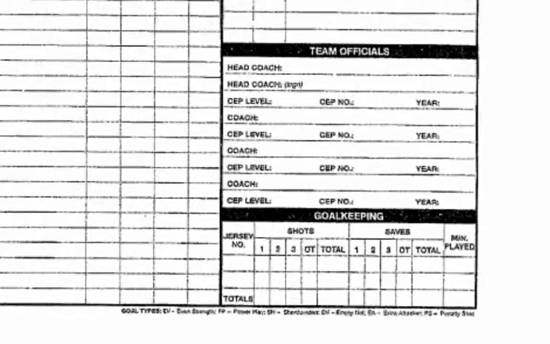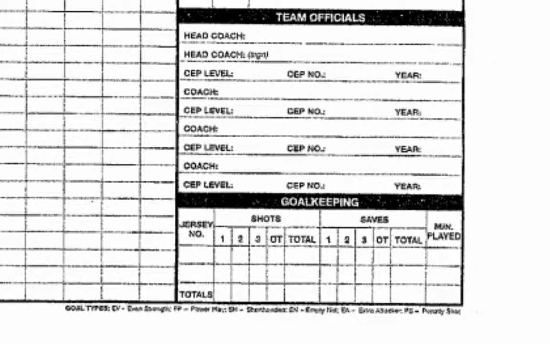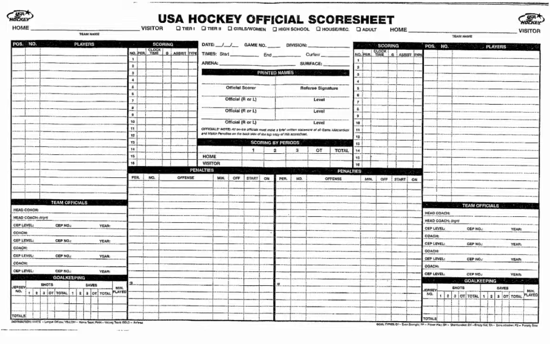The last section of the score sheet is the goalkeeping section. This is something that you can fill in as you're going. You're going to first put in the jersey number. Then you'll have shots and saves for each period. Now it's recommended that you just have a scrap sheet of paper and keep some tallies of shots during each period. You can use a scoreboard, but after the first period, the shots for that period don't match the shots on the scoreboard. So you can just have a scrap sheet of paper, keep some tallies of shots for each period, and then include them there.